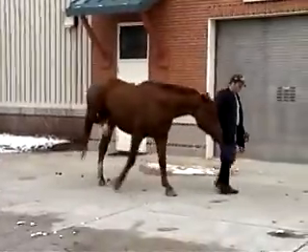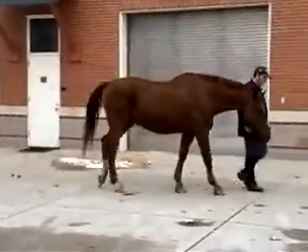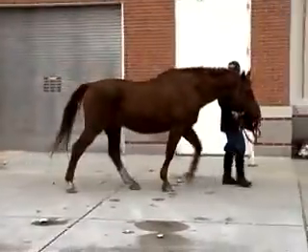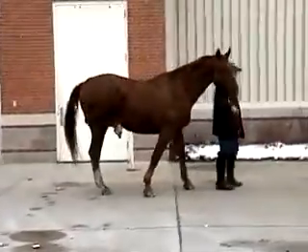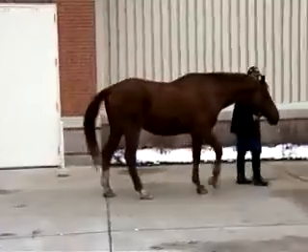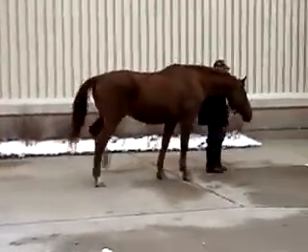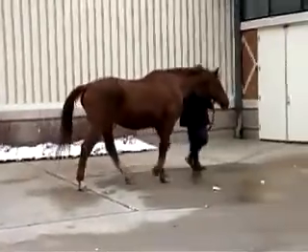String halt is a gait abnormality characterized by exaggerated flexion of one or both hind limbs. Several forms have been described. In the U.S., the most common form is conventional or classic string halt.